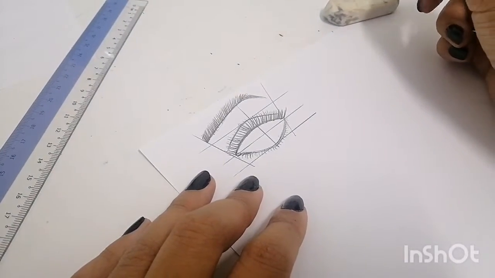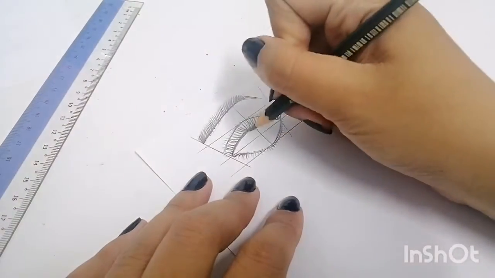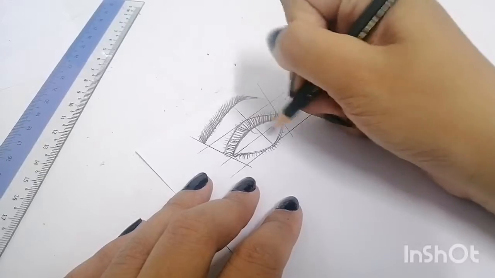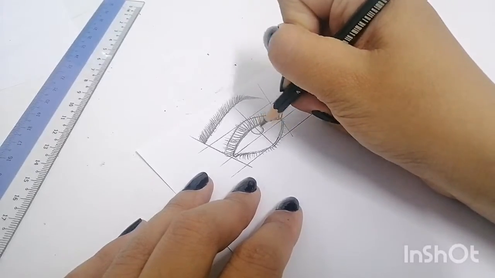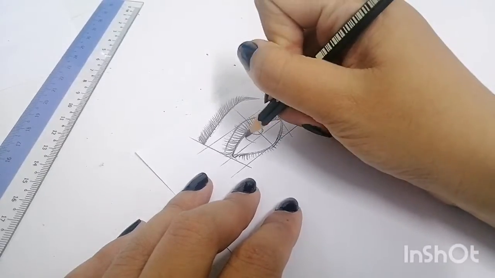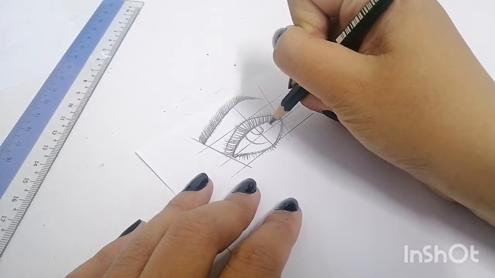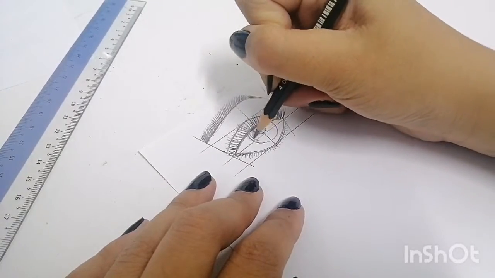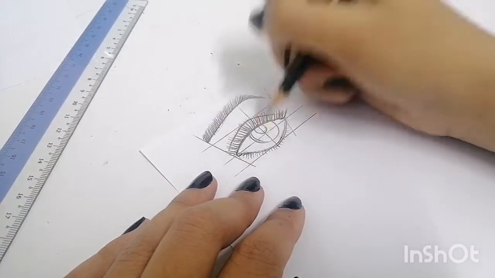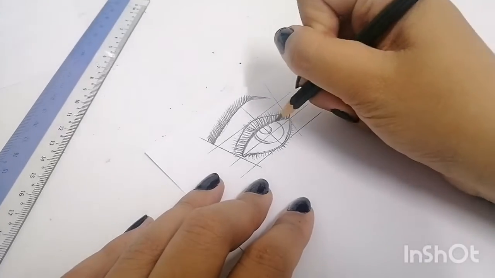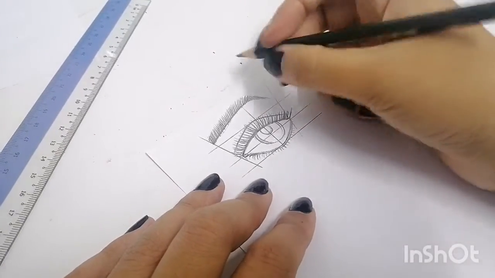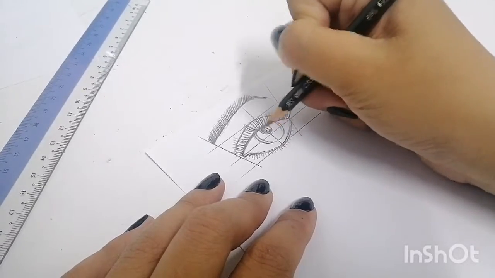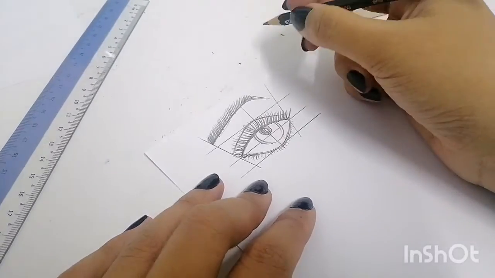Now for the eyeball. Remember I said this line is where the eyeball will be at. So this is my eyeball, same size. That's how I'm creating my eyeball. Now how do we create another line inside to create the lighting? You will have the feeling like there's a 3D feeling. When I'm done with that, I'm going to fill up this area, but I'm not going to color it 100%. I'm just going to leave it a bit white because it feels more realistic.